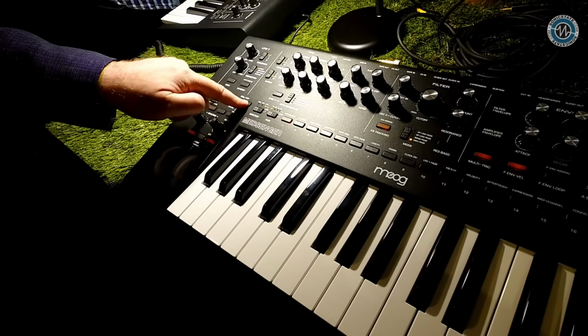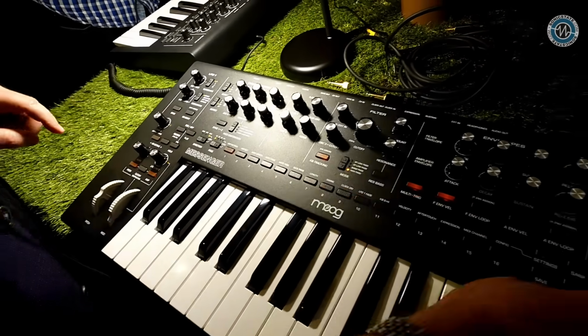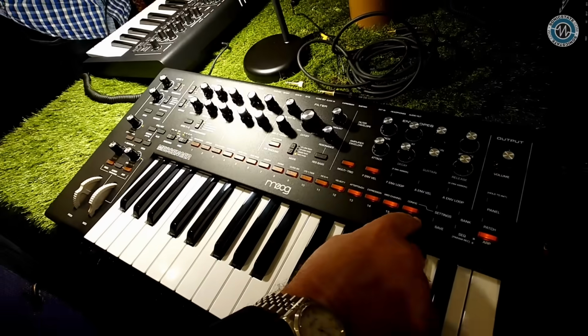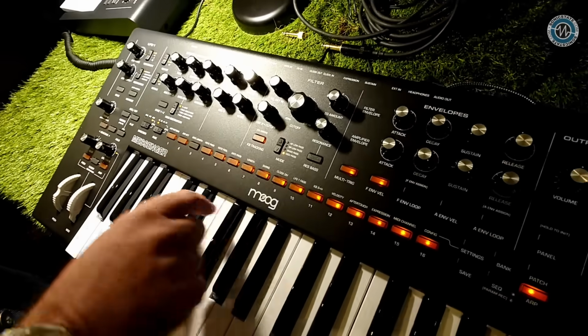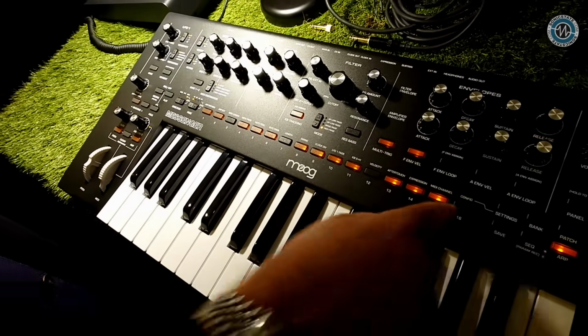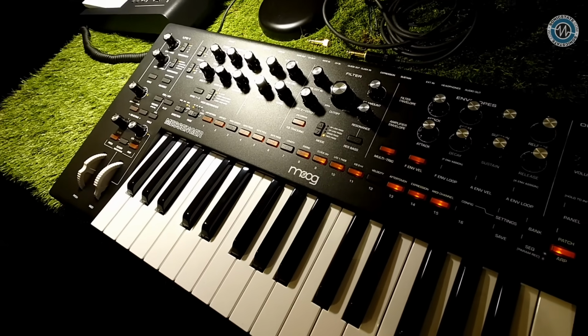And like the Muse, if you go into the arpeggiator mode, you'll see your 16 steps of the arpeggio, and you can mute individual steps, right, so you can create patterns like up, right, and that sort of thing. Neat.